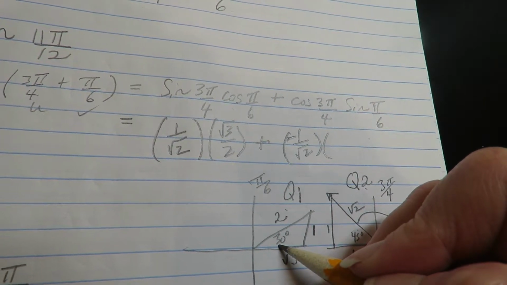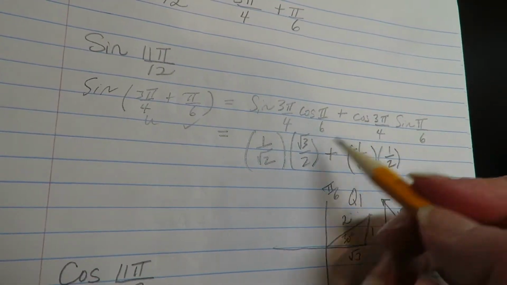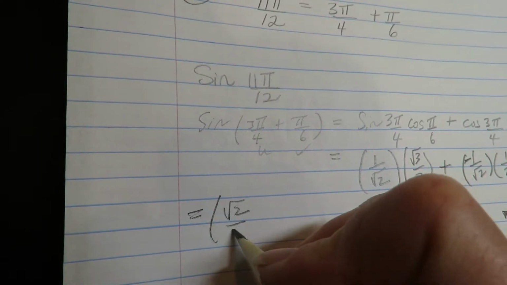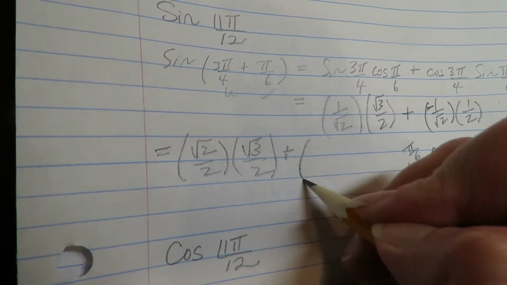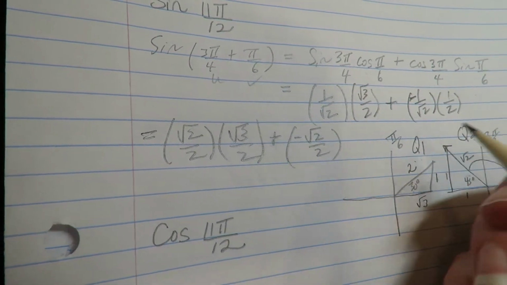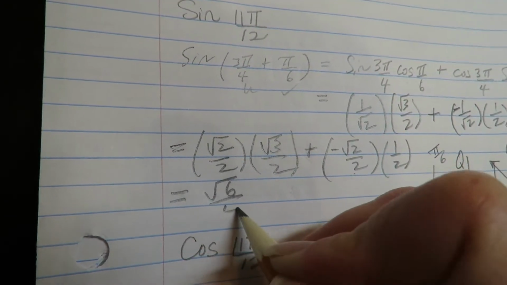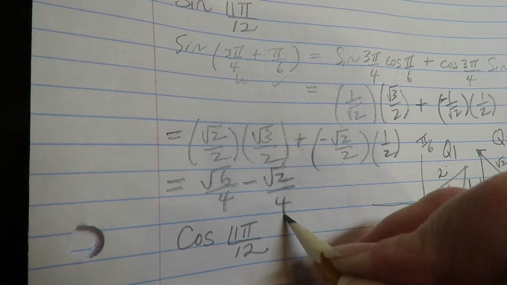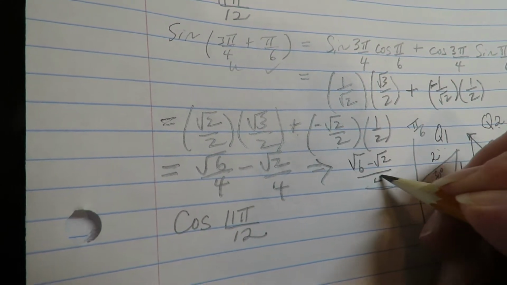Sine of pi over 6, now I'm over here. Sine is opposite over hypotenuse. I'm just going to rationalize these in the next step just so it's a little easier for you guys. So this is equivalent to radical 2 over 2 times radical 3 over 2, negative radical 2 over 2. I just rationalized that one, 1/2. Alright, now I'm going to multiply it. So this is radical 6 over 4 minus, because of the signs, radical 2 over 4, which would condense to finally be radical 6 minus radical 2 over 4.